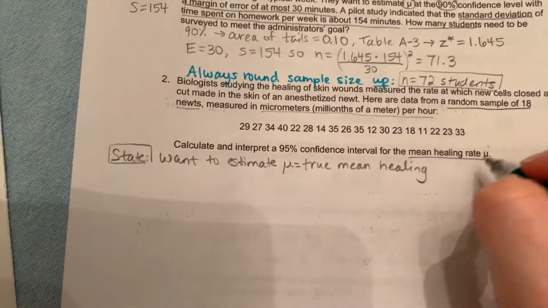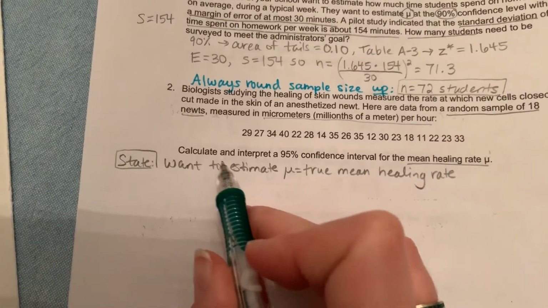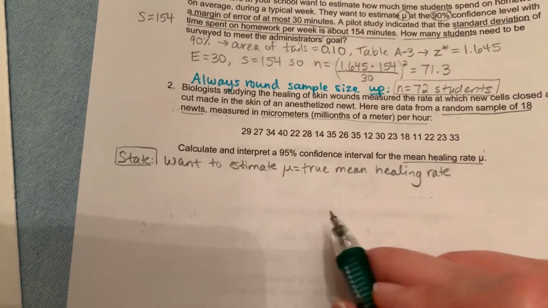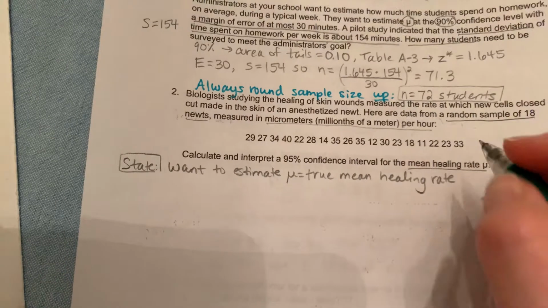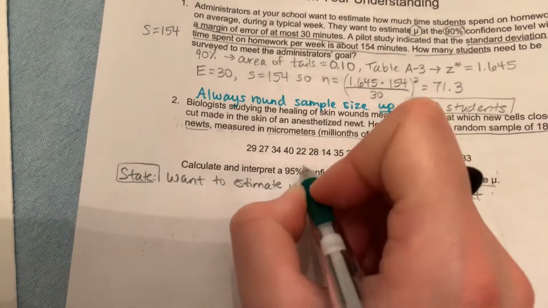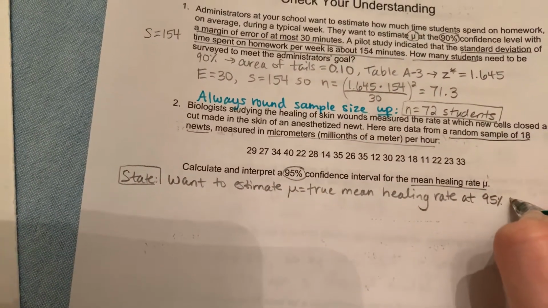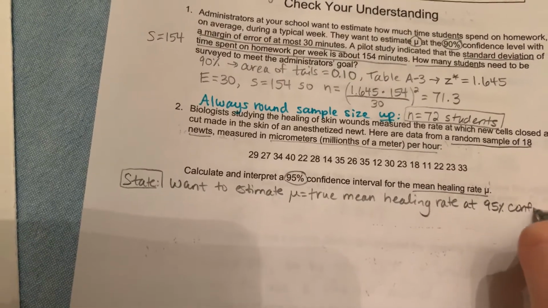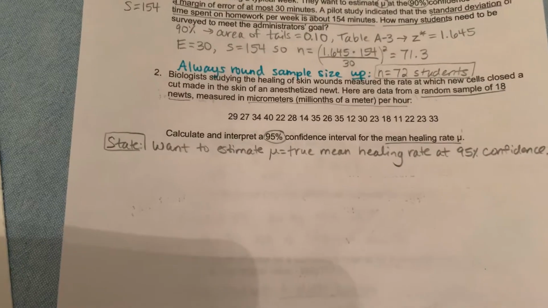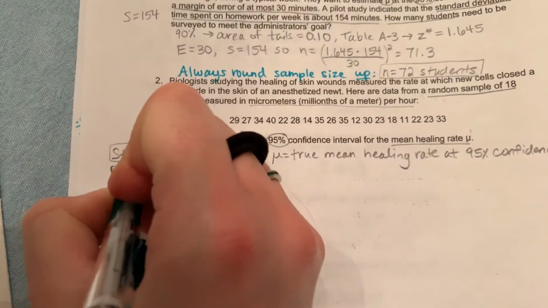Now, the problem up here gets a little bit more complicated about what that exactly is, but the statement of the problem down here makes it really clear what I can phrase as my parameter. So mu is the true mean healing rate. And I want to state my confidence level, it's said to do a 95% confidence level. So at a 95% level, 95% confidence. All right, one sentence to state my intentions here. And so the next step is to plan.